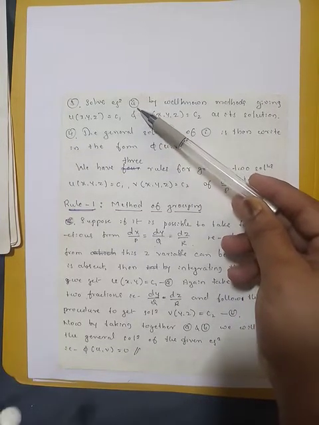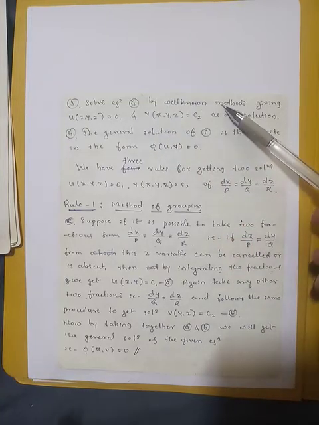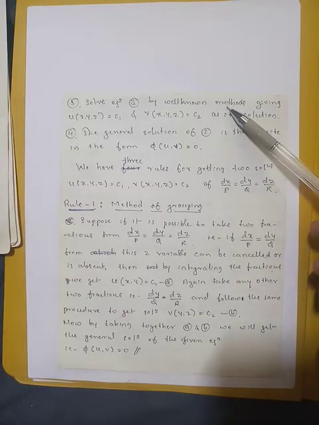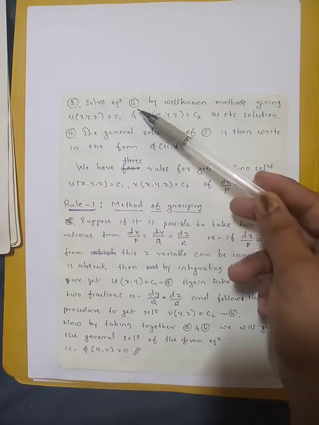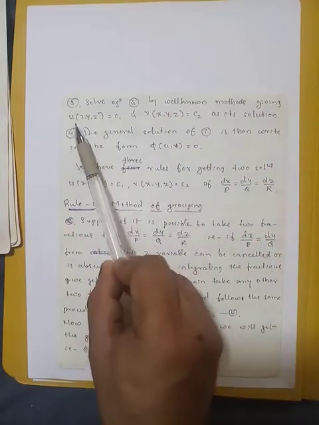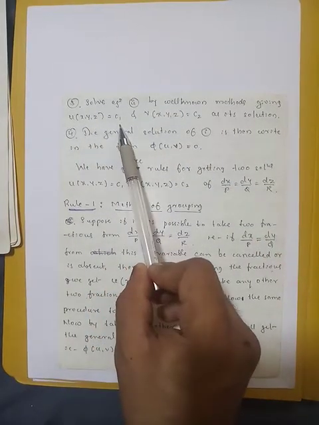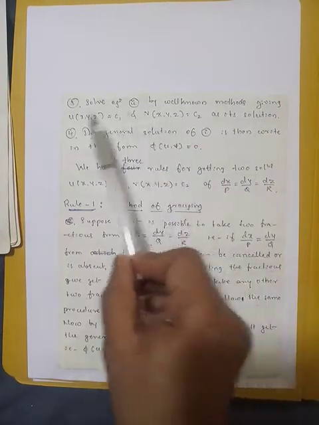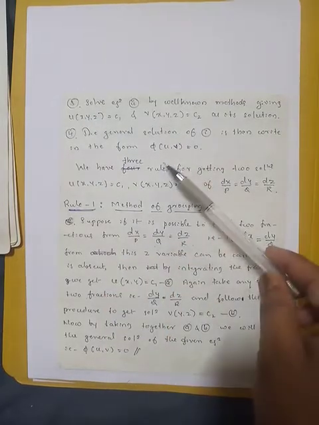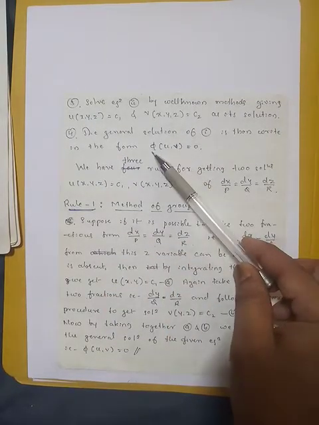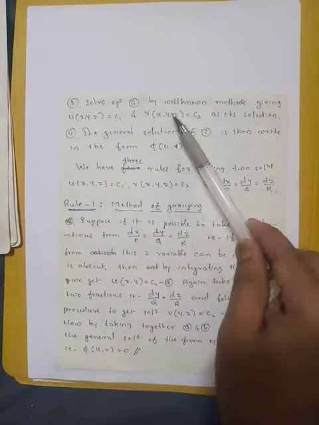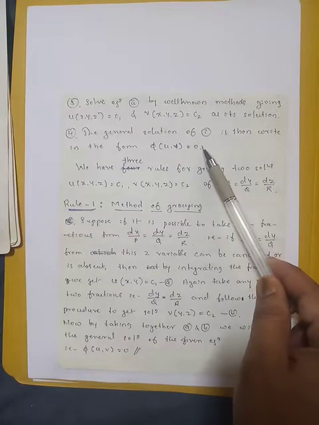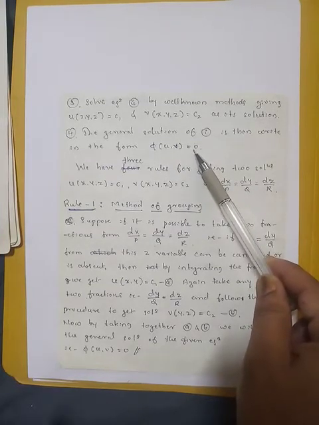This auxiliary equation we solve by some well-known methods, which depend on the auxiliary equation. We apply the procedure. By solving the auxiliary equation, we obtain u(x, y, z) = c1 and v(x, y, z) = c2 as its solution. Then, taking these values, we write the general solution in the form φ(u, v) = 0. So this gives the general solution of the given standard form Pp + Qq = R.